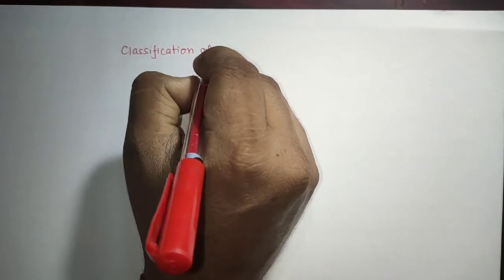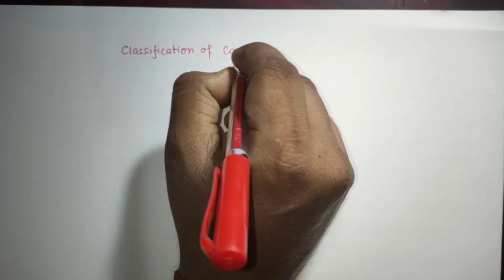Today my topic of discussion is classification of cost. When it comes to classification of cost, we divide it under various subheads.